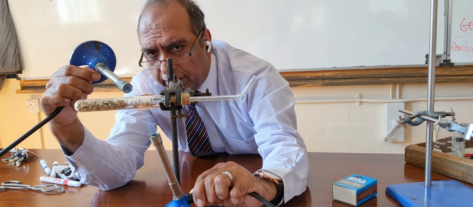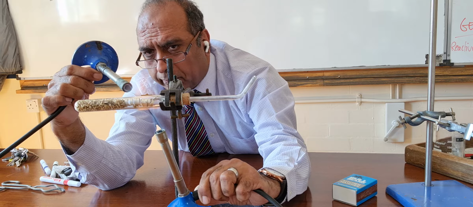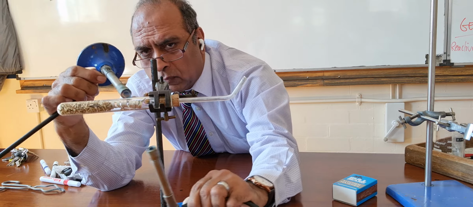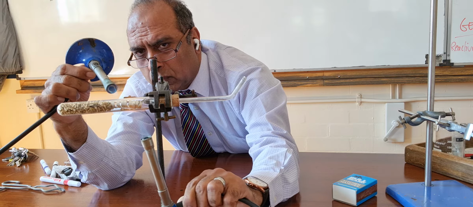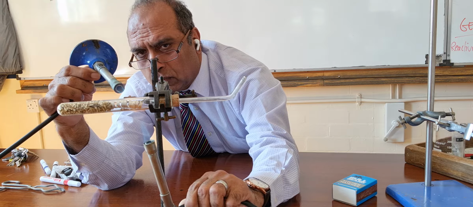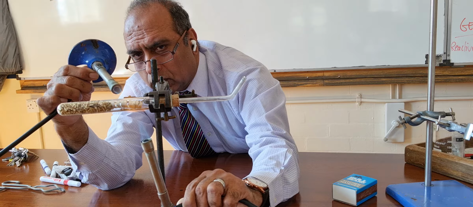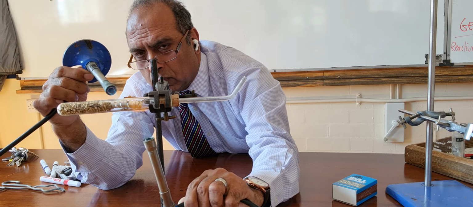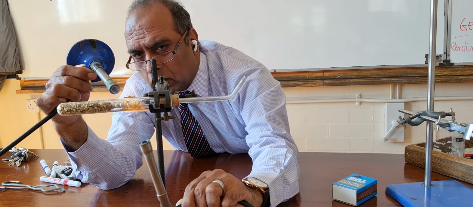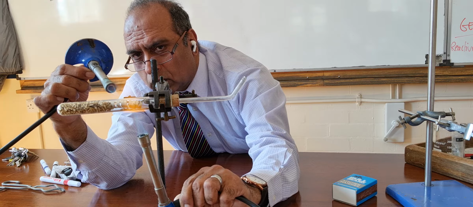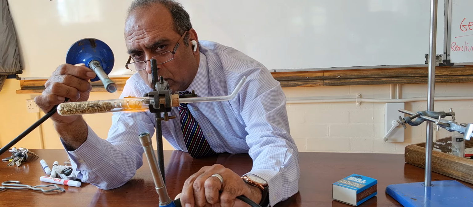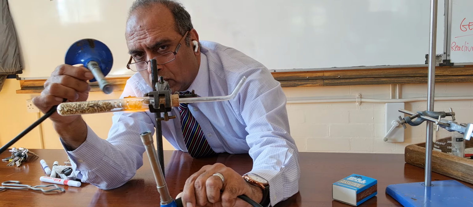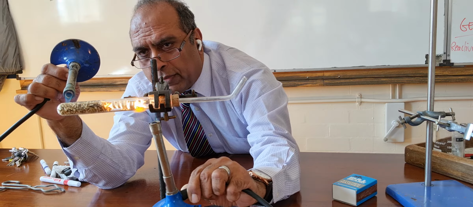Magnesium is simply not hot enough because the drops of water are cooling it down. Right, now it's going there.